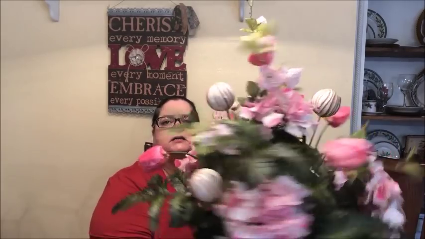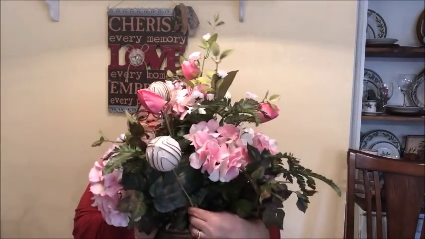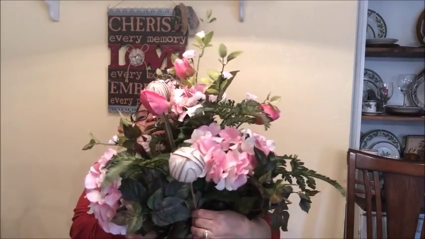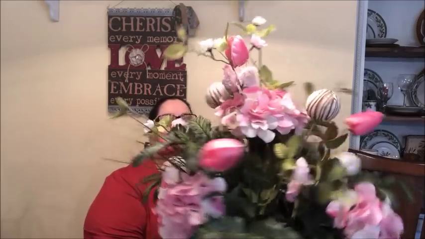And this one kind of was behind this hydrangea. So for this side, I'm going in front of it. And there we go, just like that. Push it in a little bit more just so it matches the other one. And there we go.